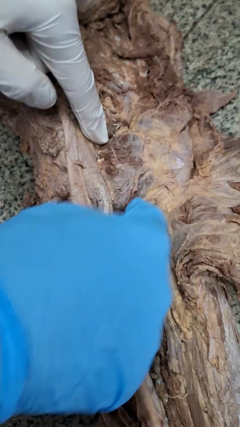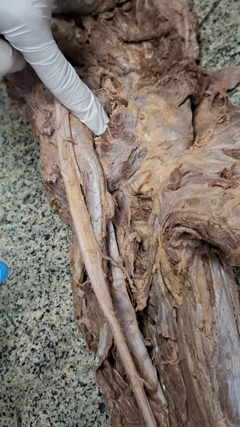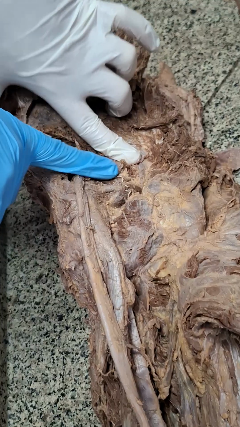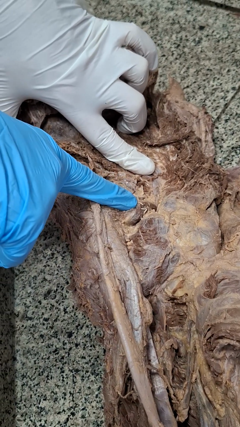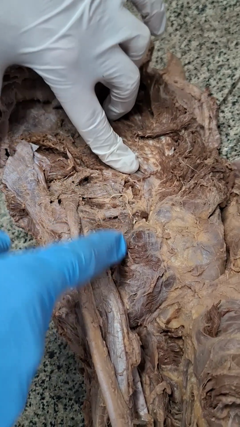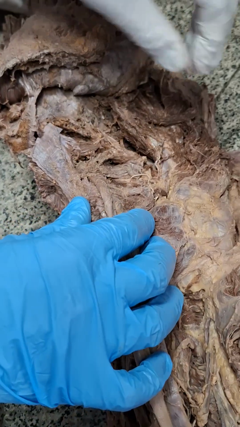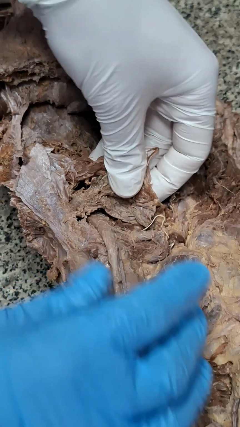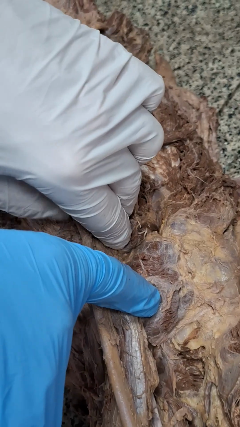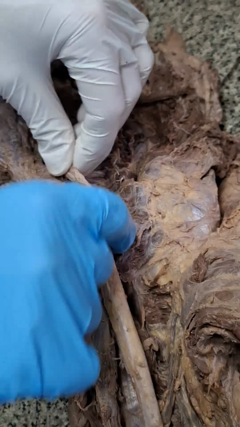And posteriorly we have musculus quadratus femoris. So piriformis, gemellus superior, obturator internus, gemellus inferior, quadratus femoris. We will probably pin piriformis and quadratus. The gemellus, we don't usually pin them.